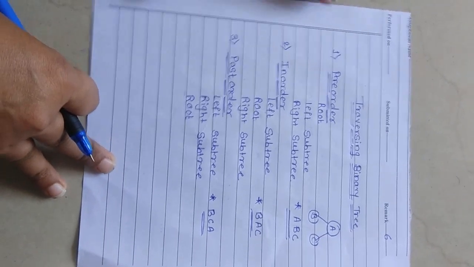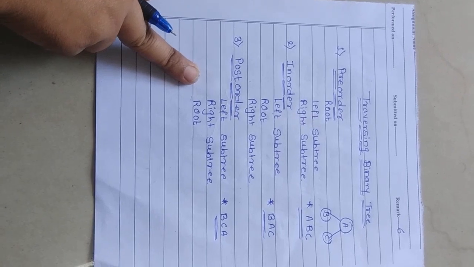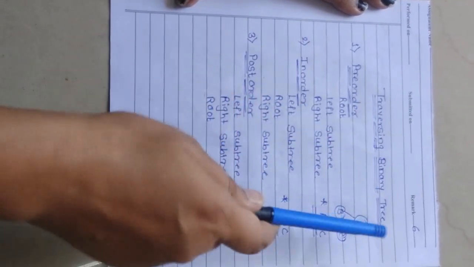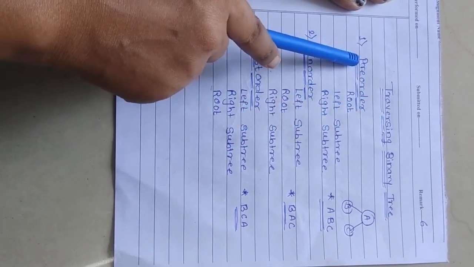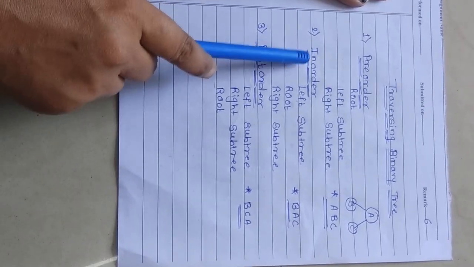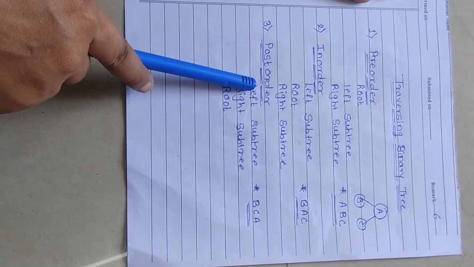Now, the traversing of the tree. Here, the new concept is how to traverse a binary tree. Traverse means visiting a node at least once. That is called traversing. There are 3 types of traversing. The first one is pre-order traversing, the second one is in-order traversing, and the third one is post-order traversing.